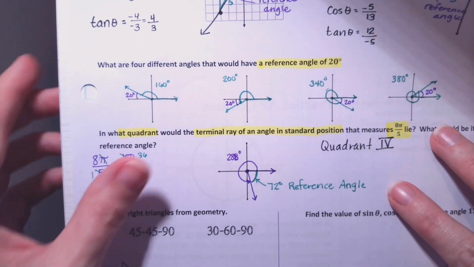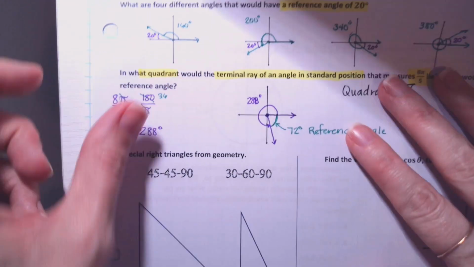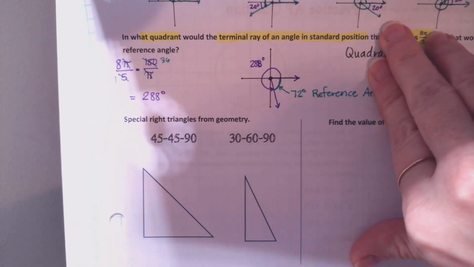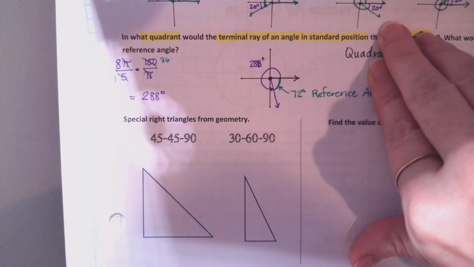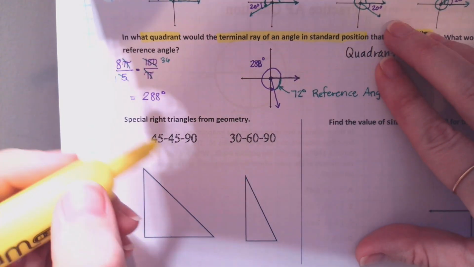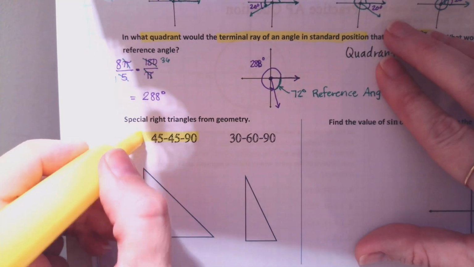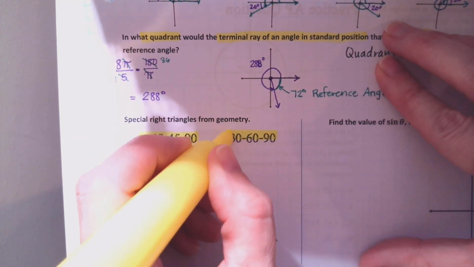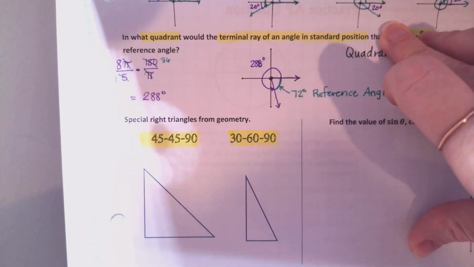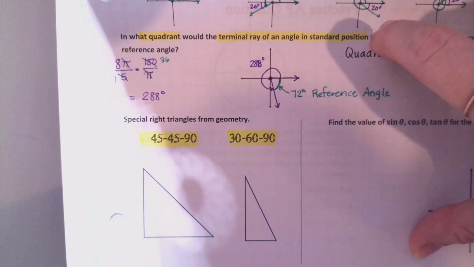Just reminding you about some special right triangle stuff that you learned in geometry from last year. You did learn about how to label the size of triangles if it's a 45, 45, 90 triangle, and then how to label it if it's a 30, 60, 90 triangle. So I'm going to remind you how the sides are related on each of these, and then we're going to use one of those to help us solve a question on the right-hand side.